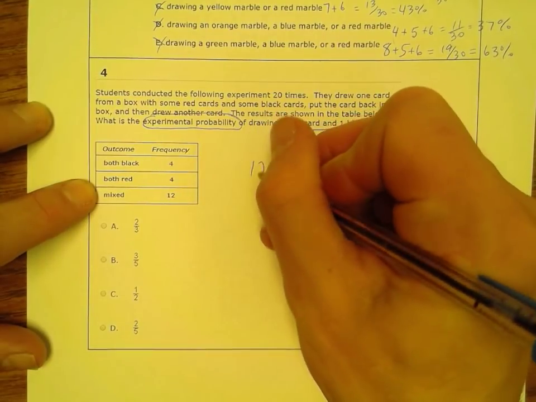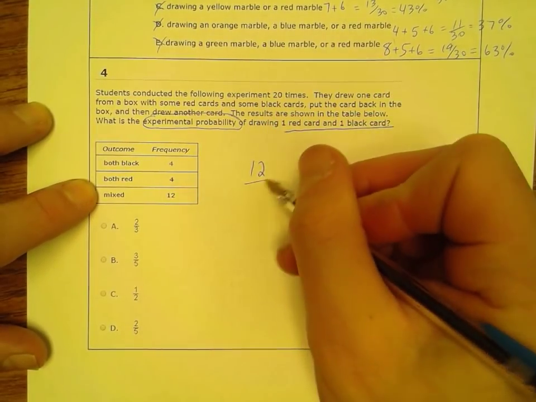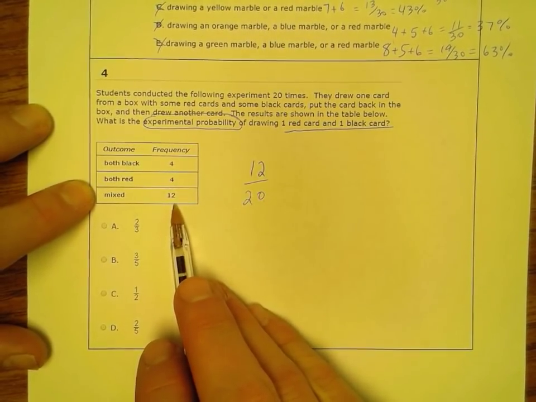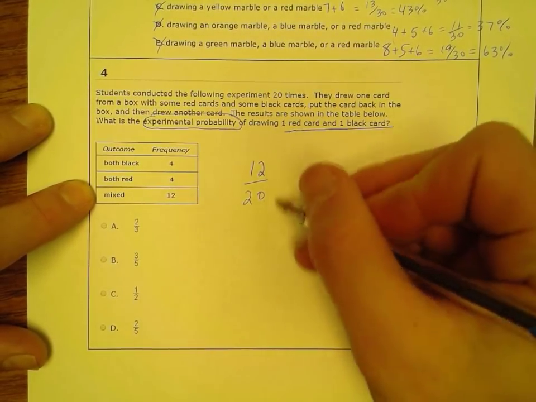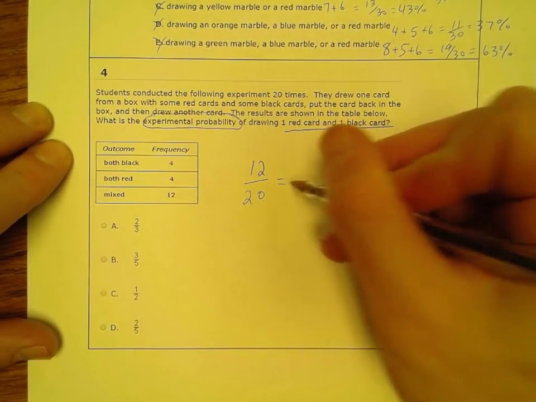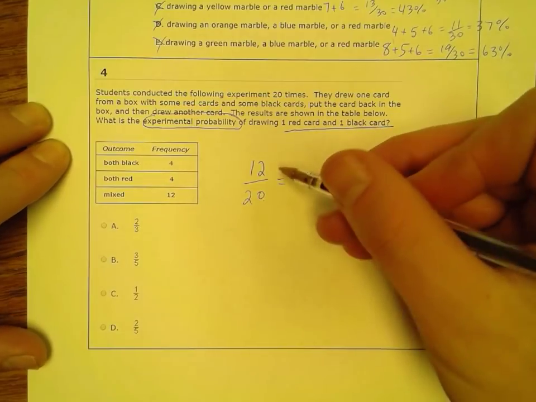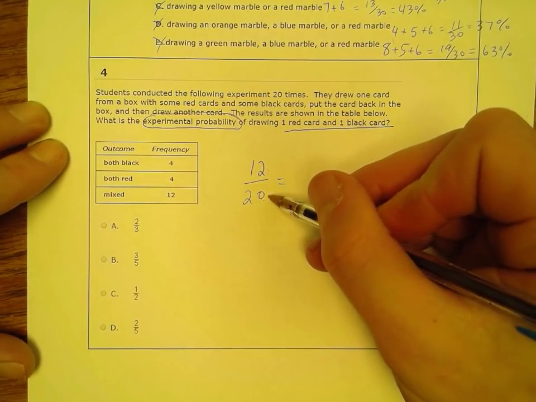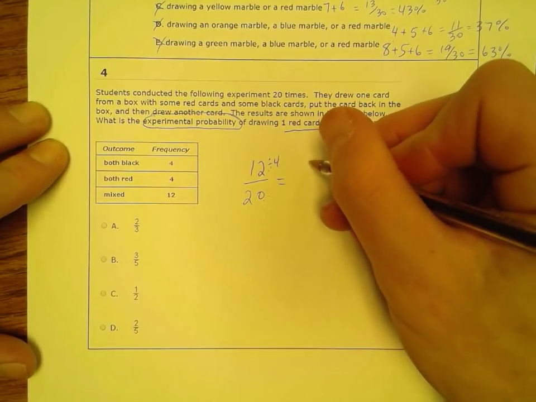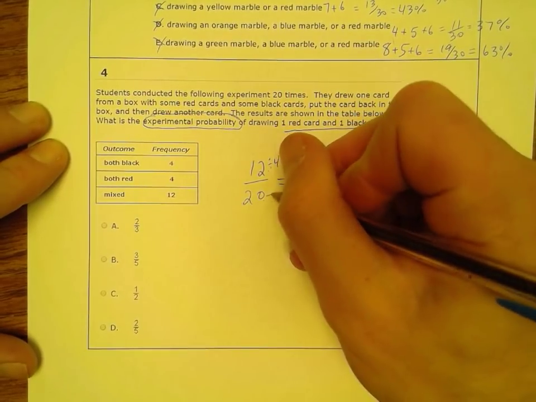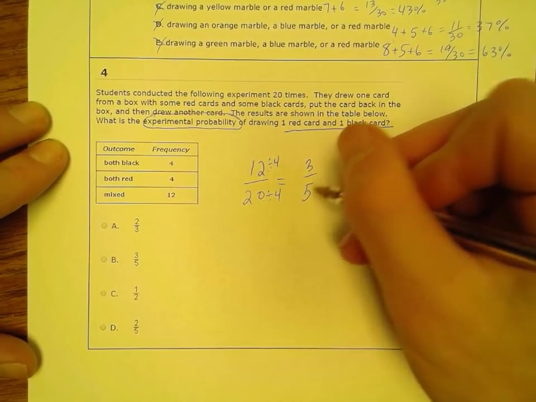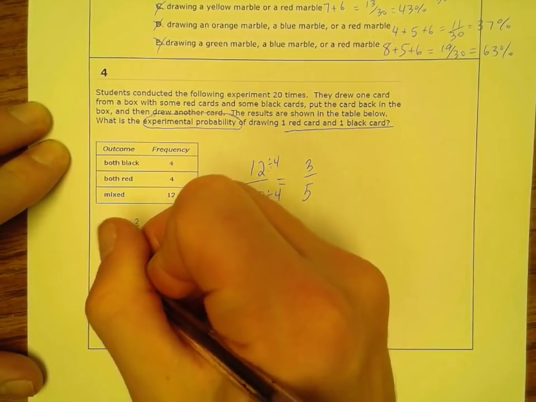So 12 times out of those 20 experiments, they pulled one red and one black. So 12 out of 20 is the answer. I don't see that down here, and that's because I need to simplify. So I want to think what number goes into 12 and 20, and that is 4. So I divide 12 by 4 to get 3. 20 divided by 4 is 5. So 3/5. B should be the answer.